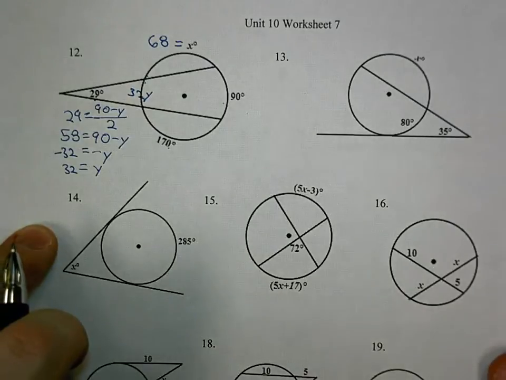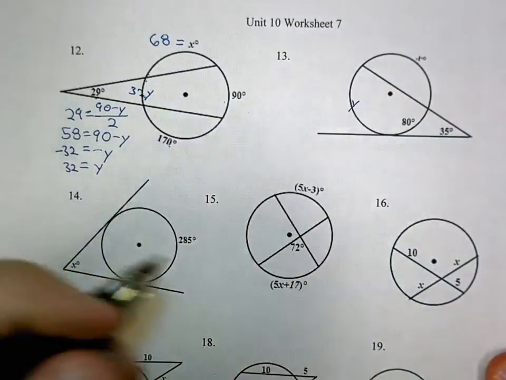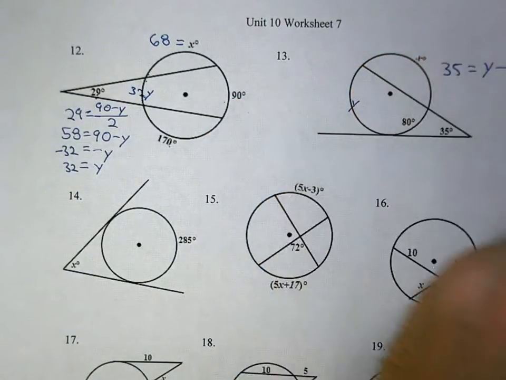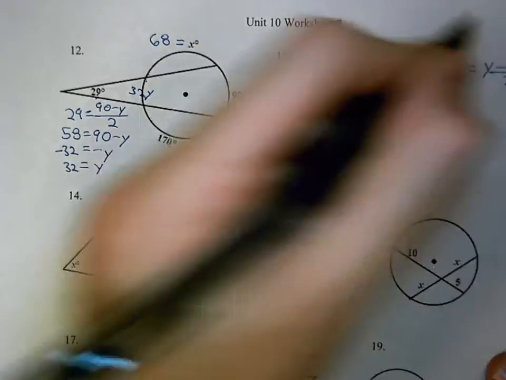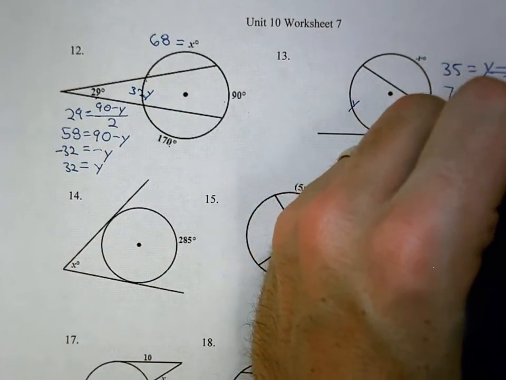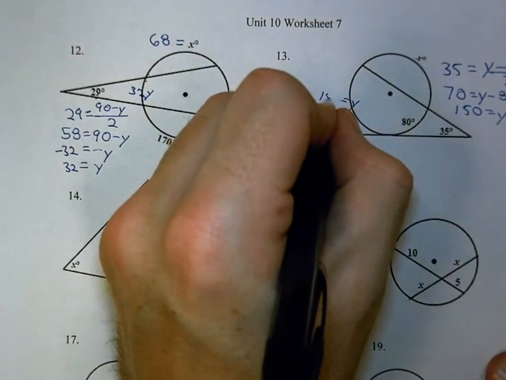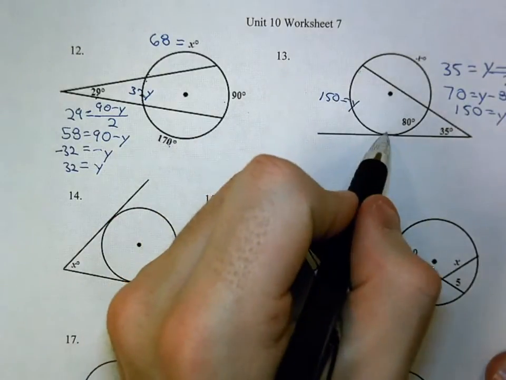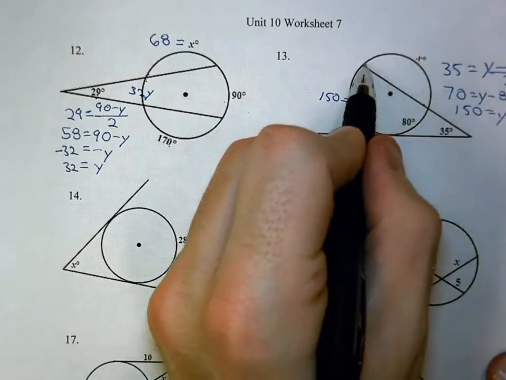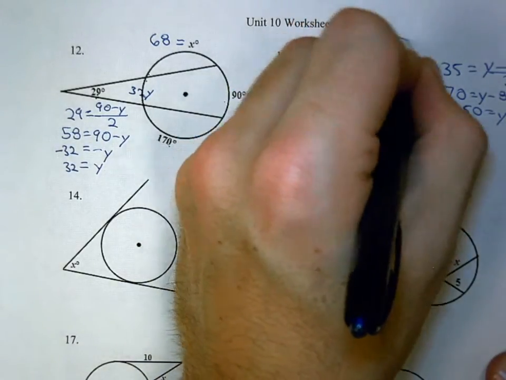For number 13, I'm going to need to first find this arc over here, y. Same process. It's going to be 35 equals y minus 80 divided by 2. That's 70 equals y minus 80. 150 equals y. And now that I have that, I know 150 plus 80 is 230, which leaves me whatever 360 minus 230 is for x, and that turns out to be 130 degrees.